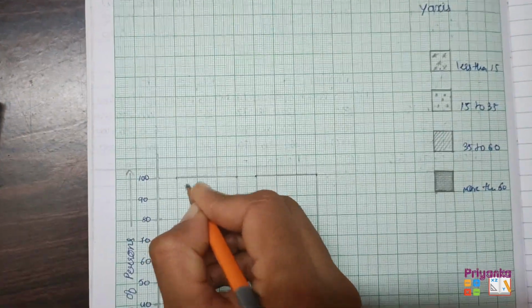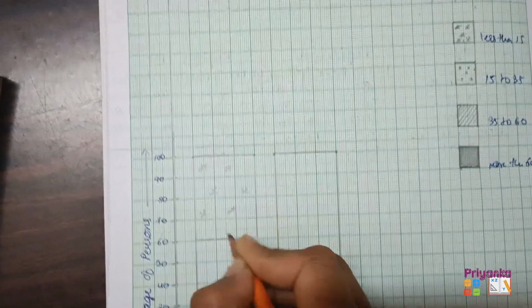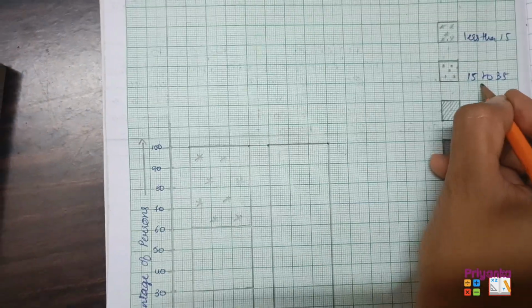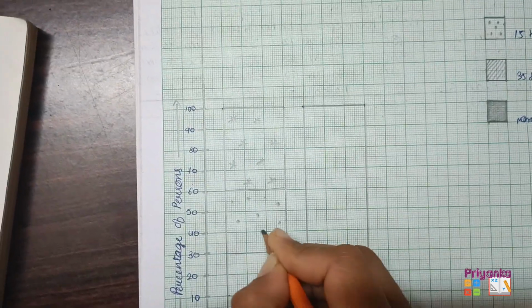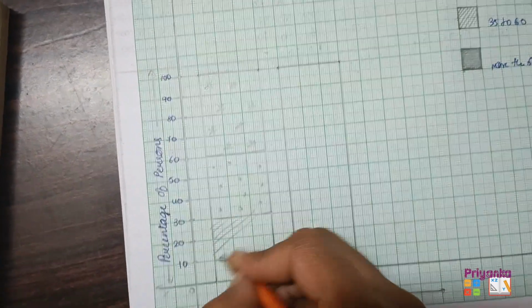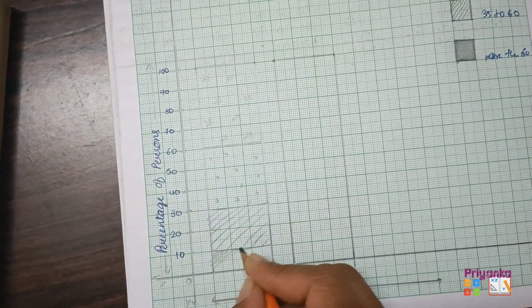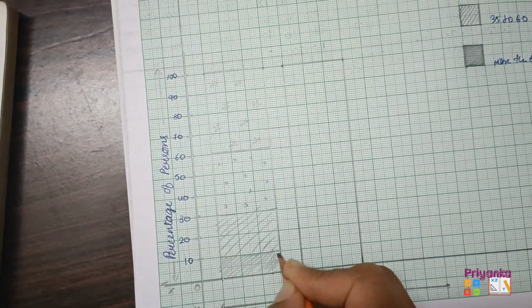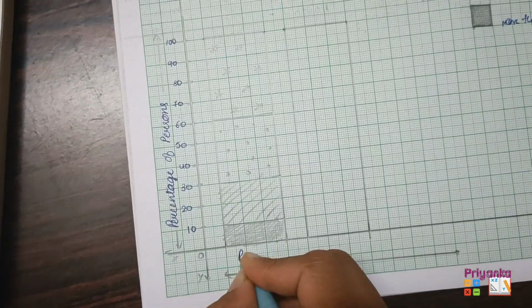So out of this information, let's start putting. Less than 15 will be the top one, which is going to be shown as a star. 15 to 35 has to be shown with dots. 35 to 60 with lines, and more than 60 with the dark shade. This is the percentage of persons in region A.